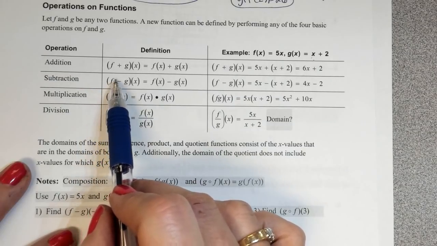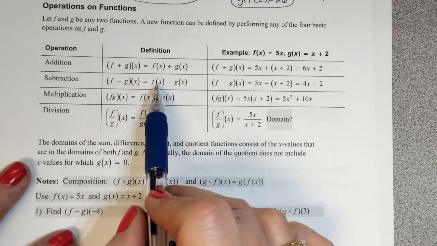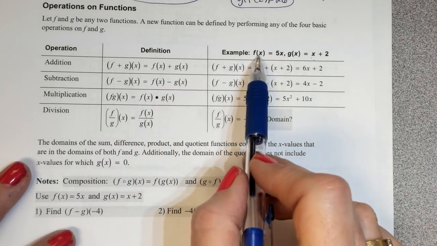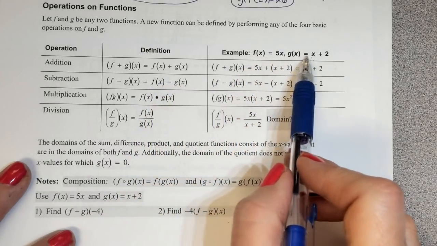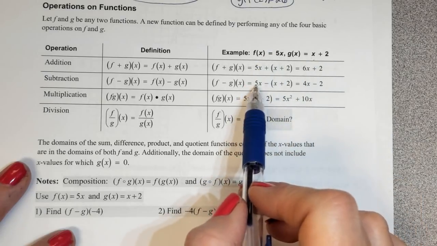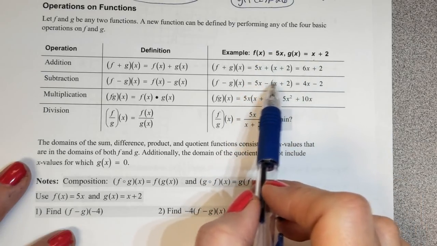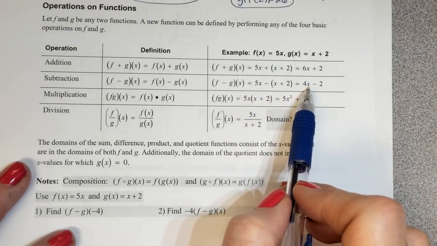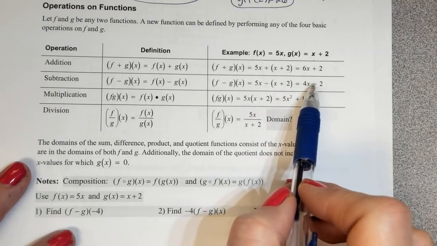So it says, if I have f minus g of x, that's the same thing as doing f of x minus g of x. Here's f of x, here's g of x. You do have to be careful that when you subtract, you distribute this negative. So 5x minus 1x is 4x, minus a positive 2 is a minus 2.